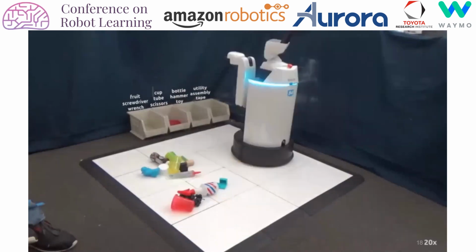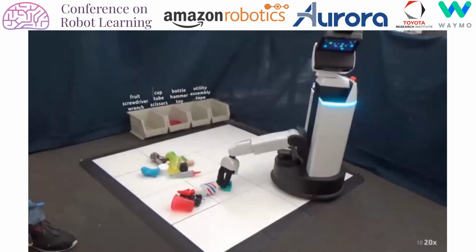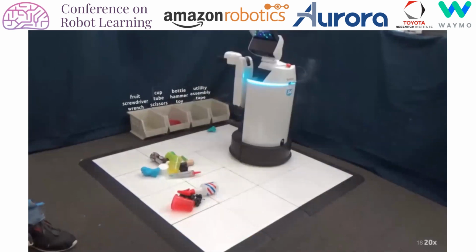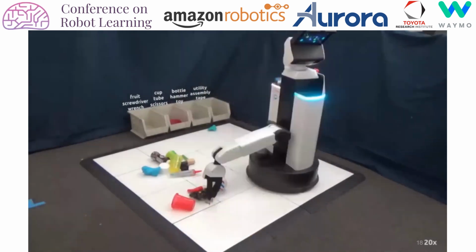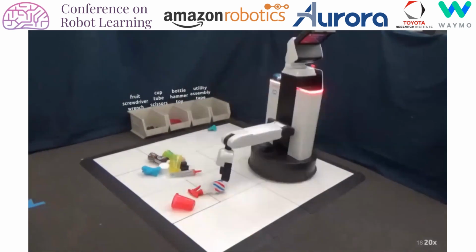In case the objects overlap by more than a certain threshold, the robot executes a singulation primitive to isolate the objects. Subsequently, the robot plans across these primitives in a repetitive manner.